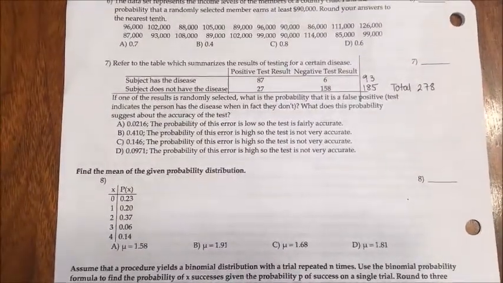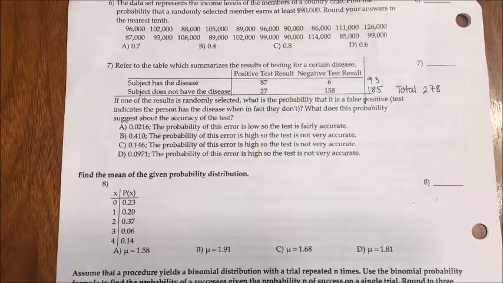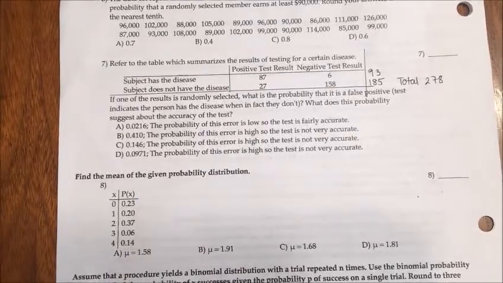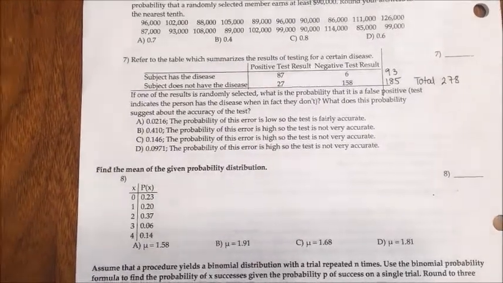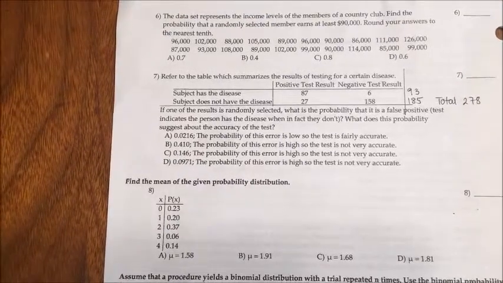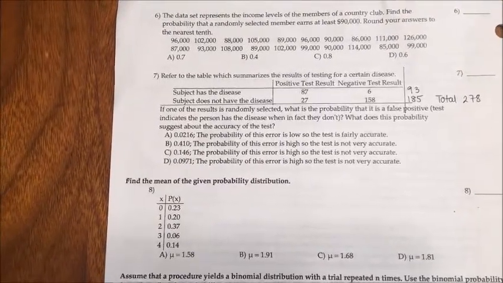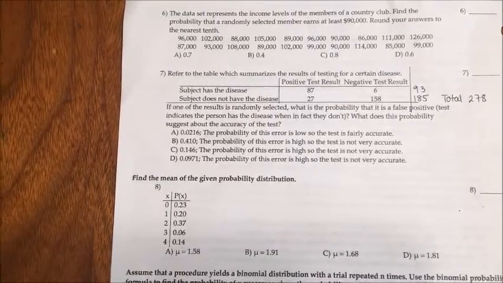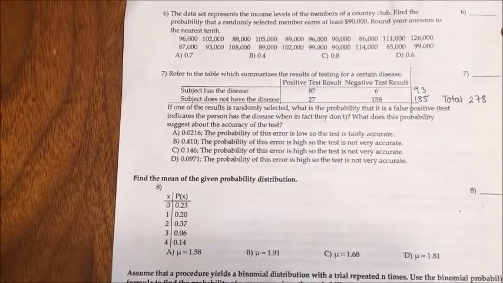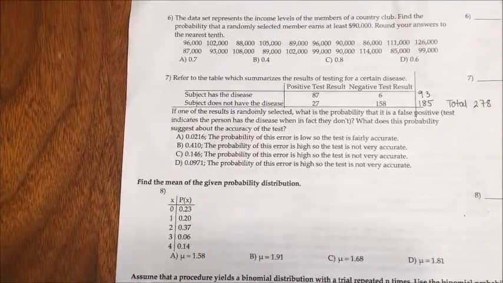All right, we're going to talk about question 7, and we had a little discussion in the classroom, so I actually redid this question for you guys. It says over here, if one of the results is randomly selected, what's the probability that it is a false positive, meaning the test indicates the person has the disease when in fact they don't? What does this probability suggest about the accuracy of the test?